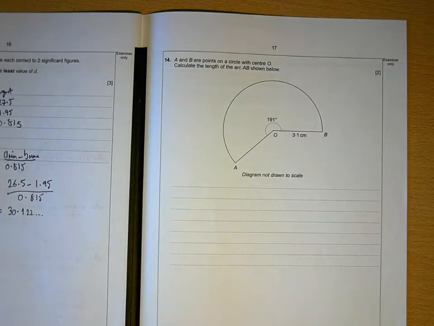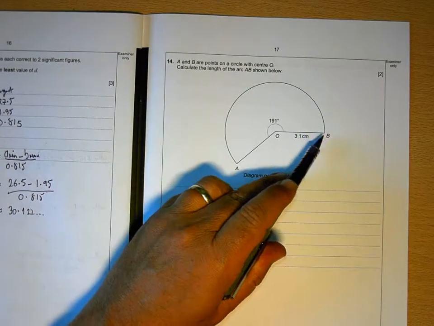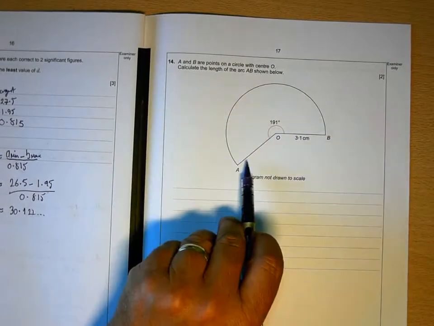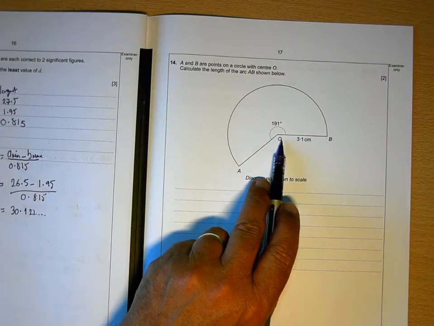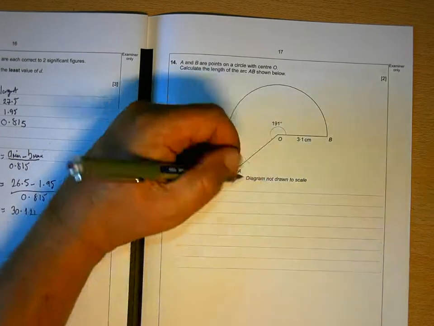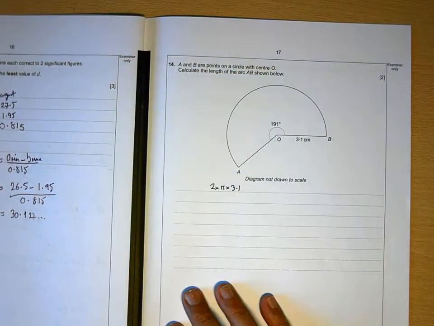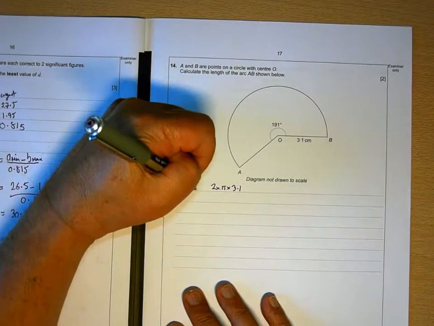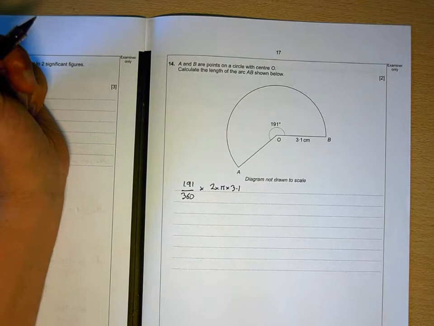Question 14, arc length. If we had the full circle there, then the circumference would be 2 pi r, so pi times 2 times 3.1 would be the full circumference. But we've got a fraction of the circumference, and the fraction we've got is 191 degrees out of 360.